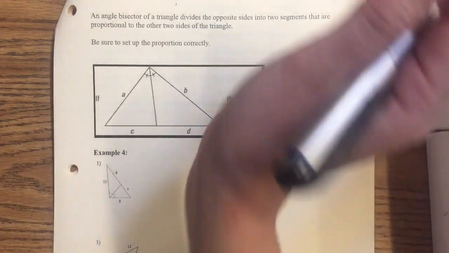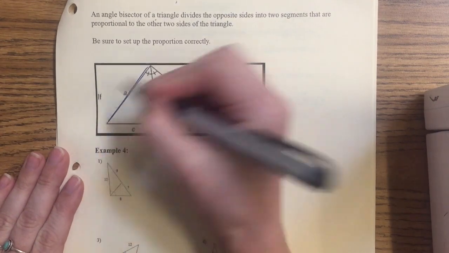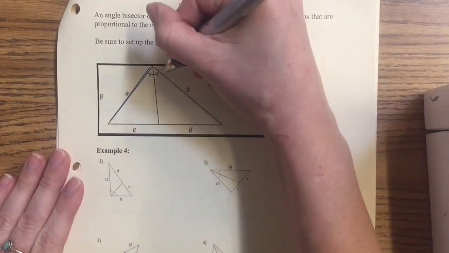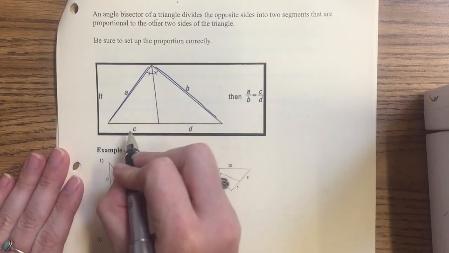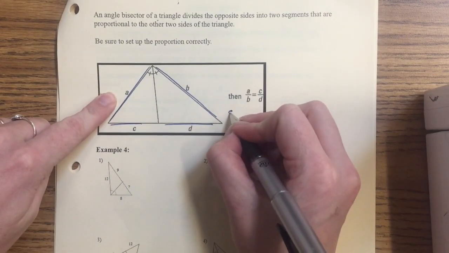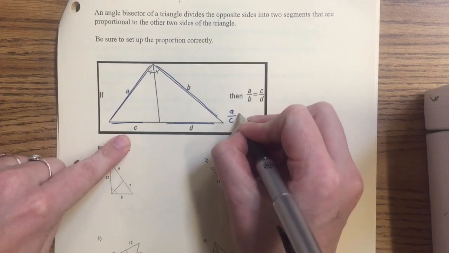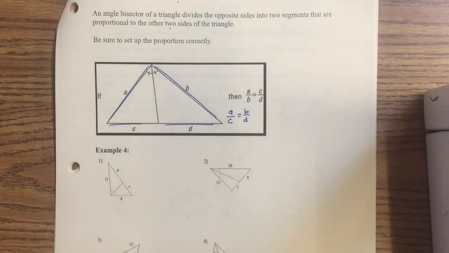For angle bisectors, we'll be setting up proportions. So when you have A and B, you can do A over B is equal to C over D. You have to follow the same pattern. Likewise, if you wanted to, you could say A over C. Then my pattern for this one would be B over D. So just make sure you follow the same pattern and your proportion will work.